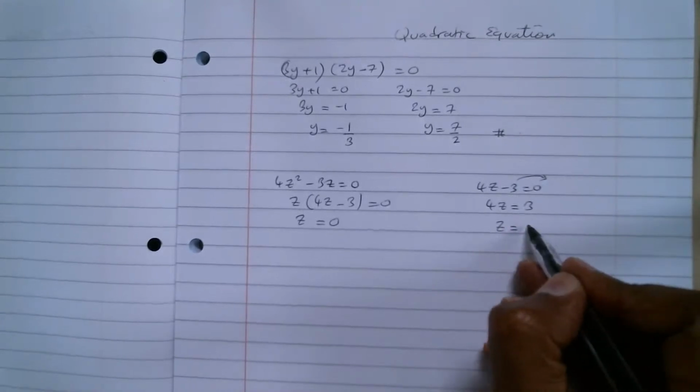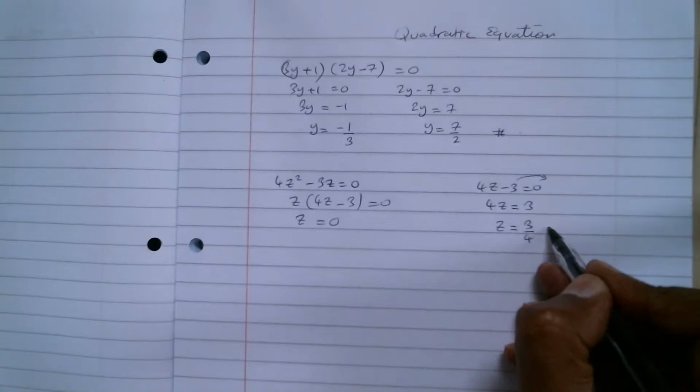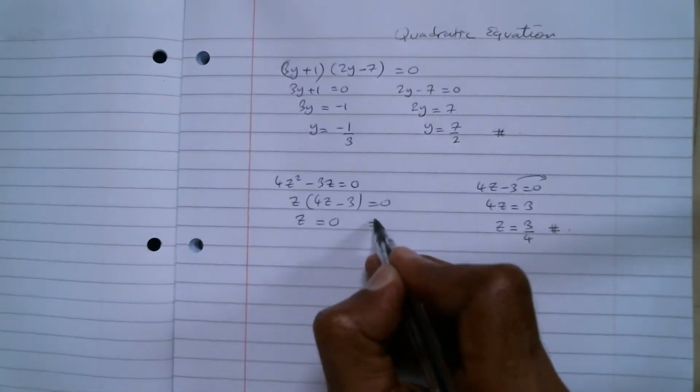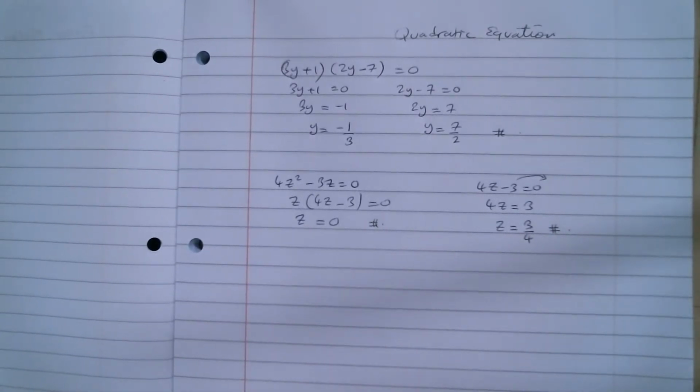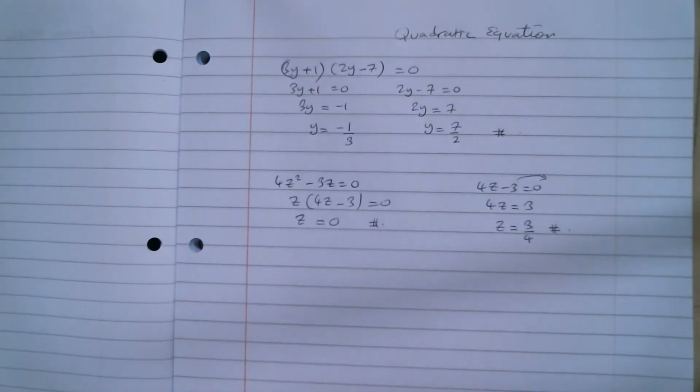Then the 4 gets divided there, so that's the second value, and z = 0 is our first value. These are the two values for our equation.